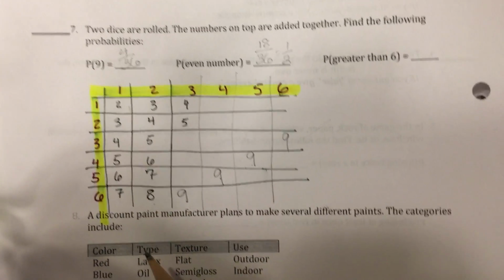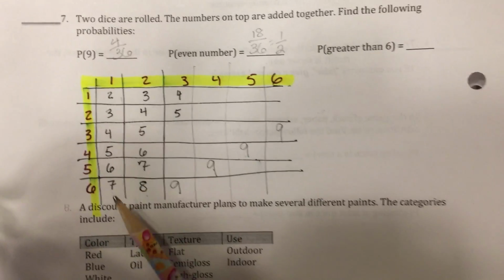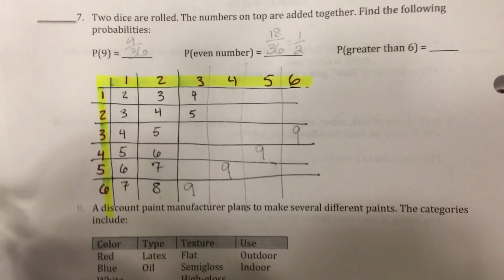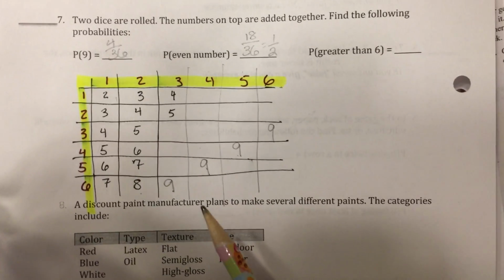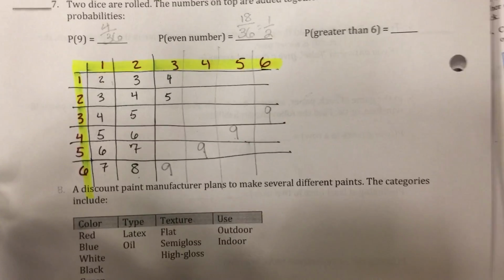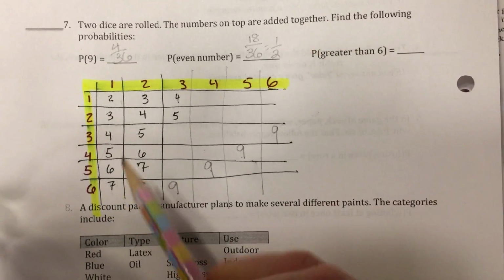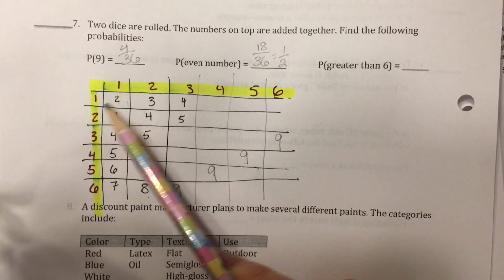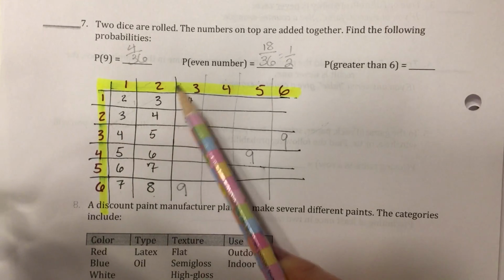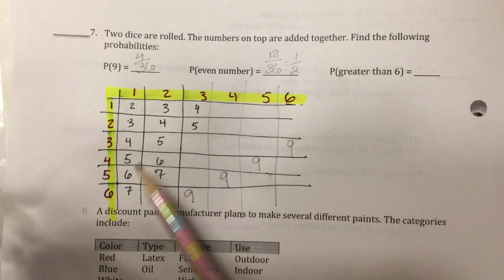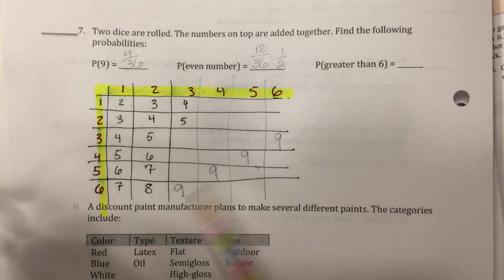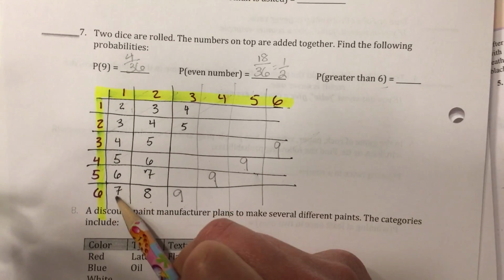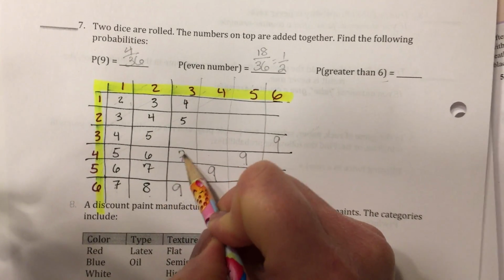So we could do this a couple ways as well. We could go and count how many of these are greater than 6, or we could count how many are smaller and subtract that from our 36 total. You might notice that when we have this chart, we've got these diagonals happening. Like there's 2, 3 and 3, 4 and 4, all the 5s are there, all the 6s there. We want the greater than 6 numbers. So 7 is our first one.